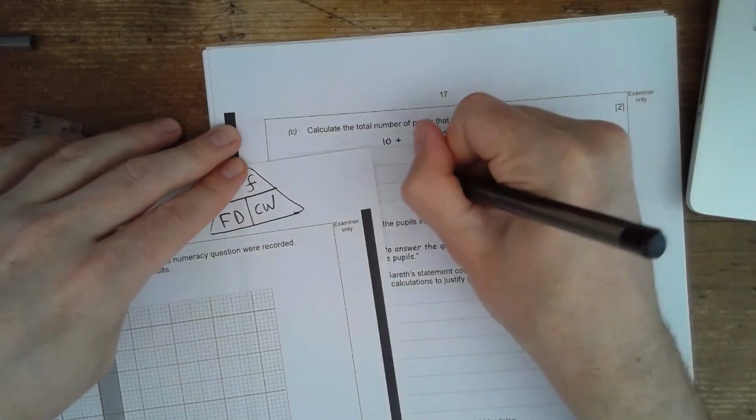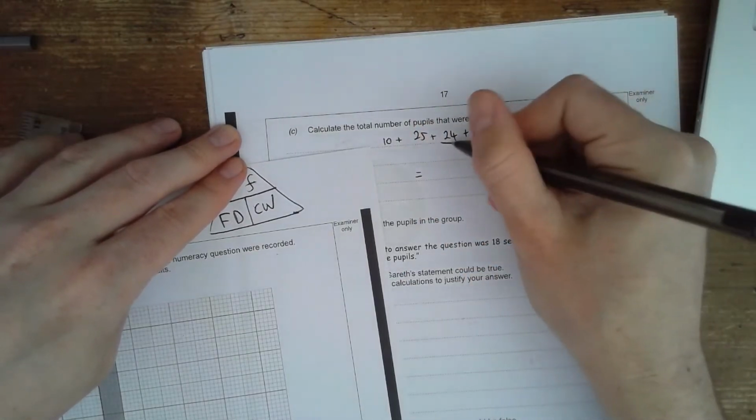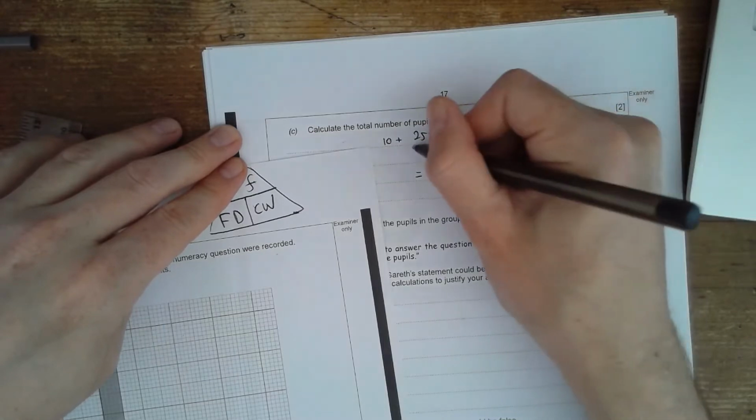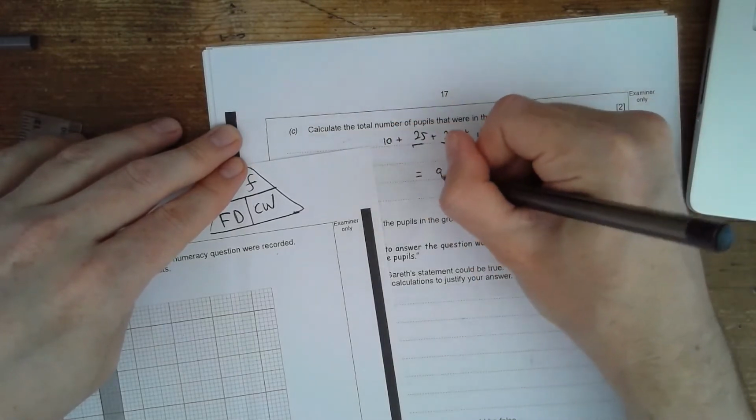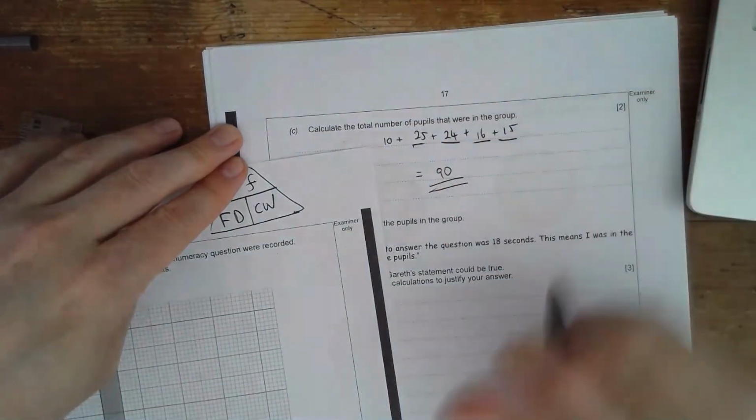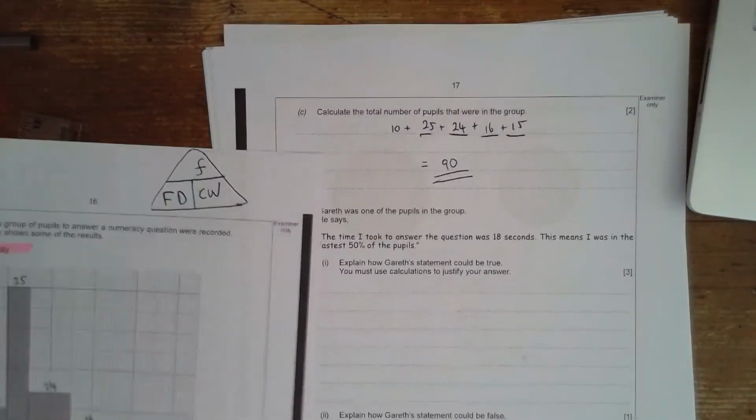Now when you're adding this up, look for the number bonds. We like those two guys together because they make 40. Here, these two guys also make 40, and then 10 makes 90. So it makes it much easier to add up if you can spot the number bonds. They usually pop that in there for us.